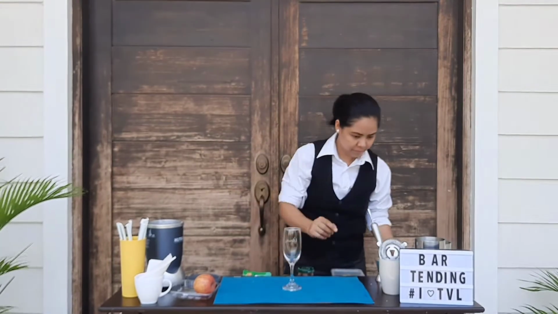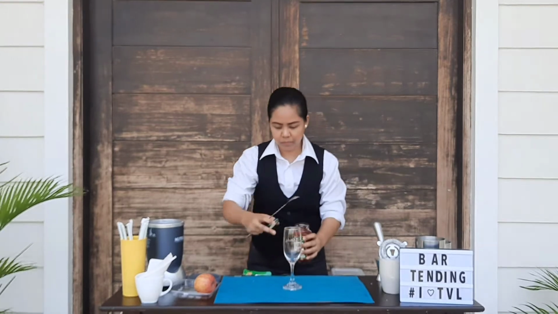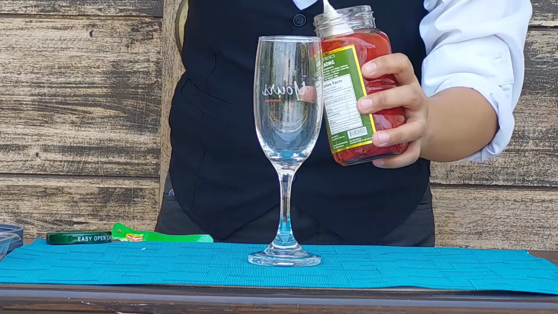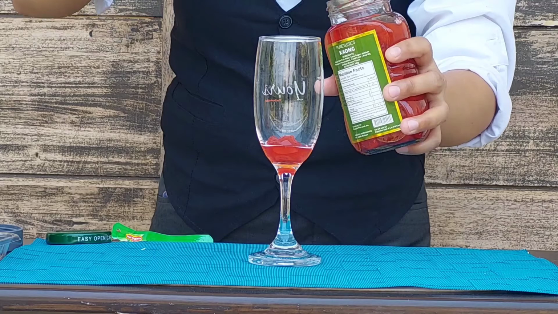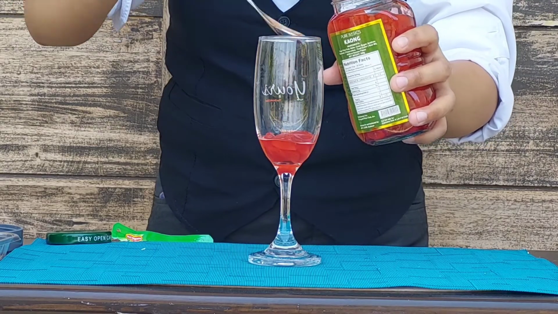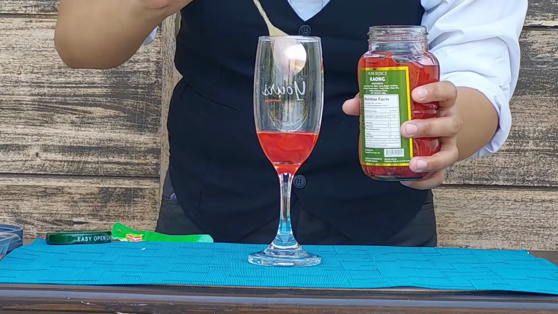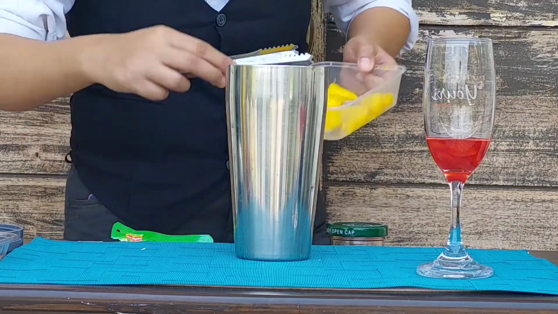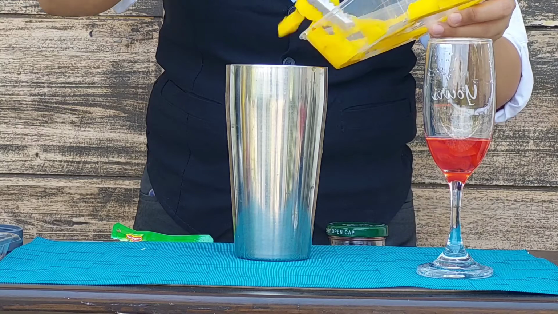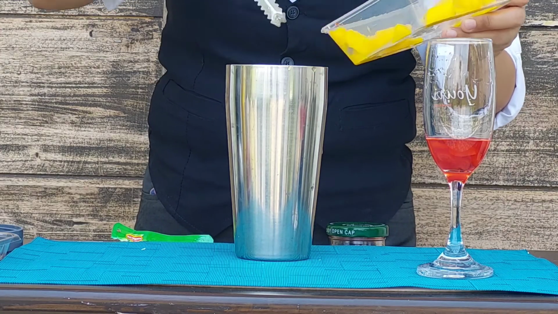For this cocktail, fill the bottom of the glass with heavier ingredient like syrup. In a shaker, add mango and gently press down, then add the ice.